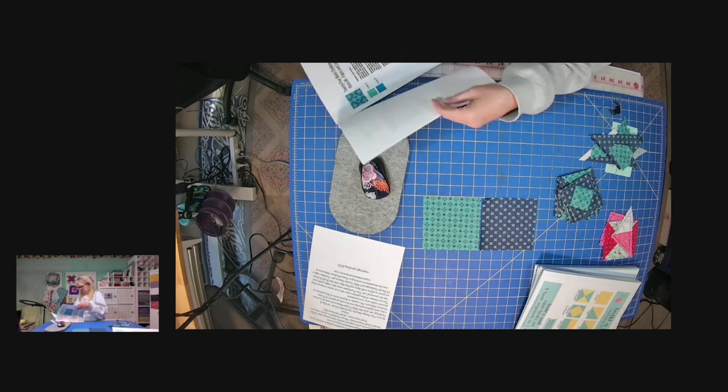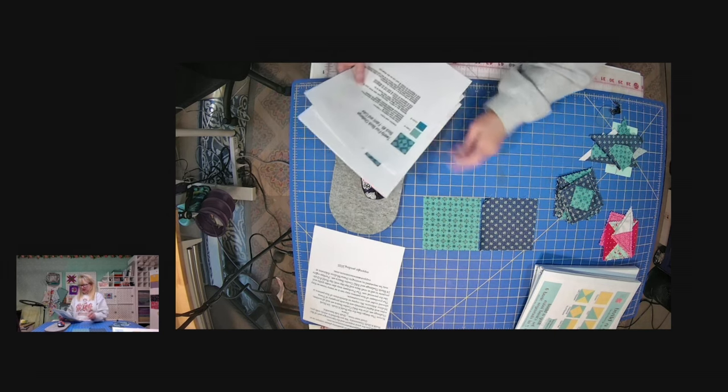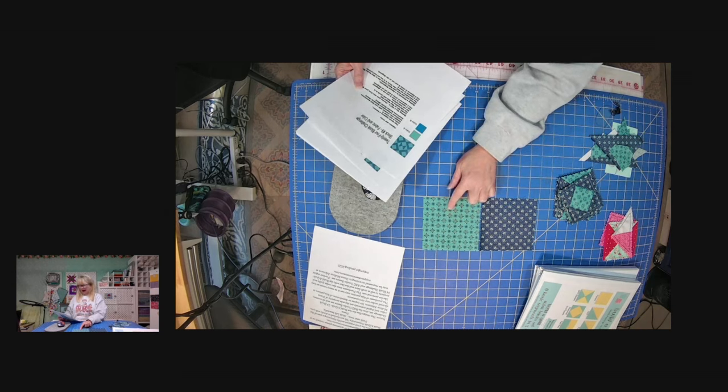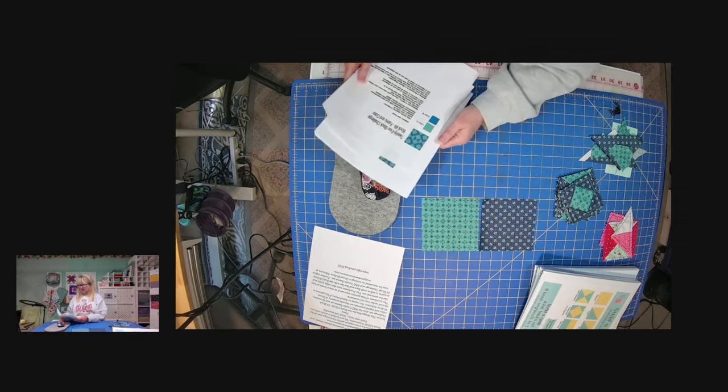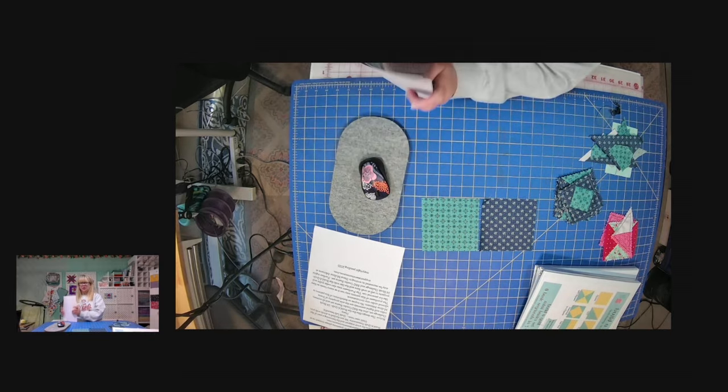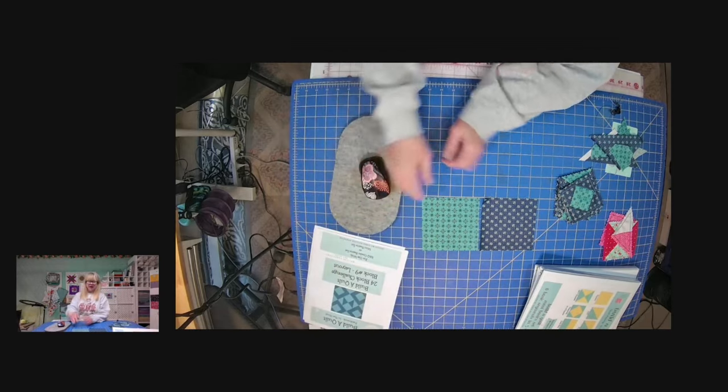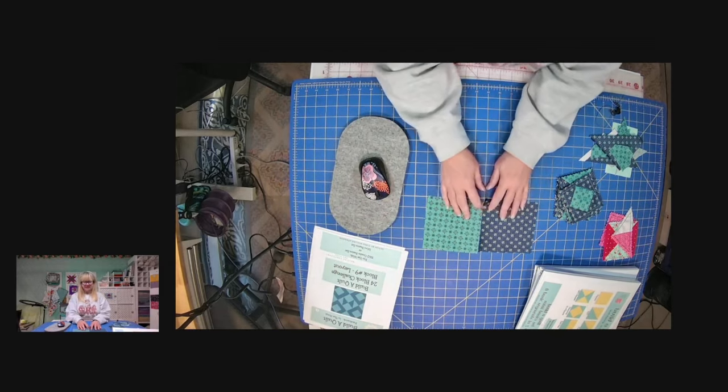Yes. So the greenish one, the aqua one, is Americana Independence Raindrop. And the blue one is Americana Boston Denim. So those are 2 fabrics from the Lori Holt Americana line that I used to make these.